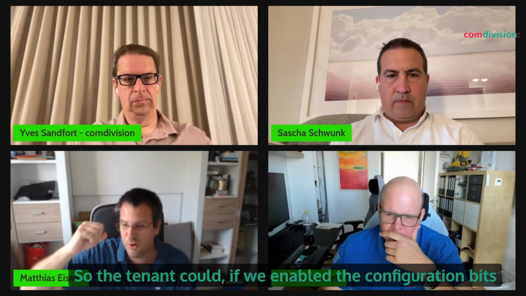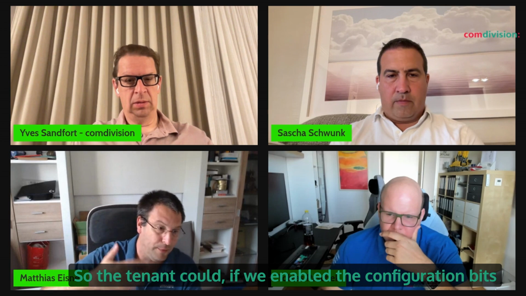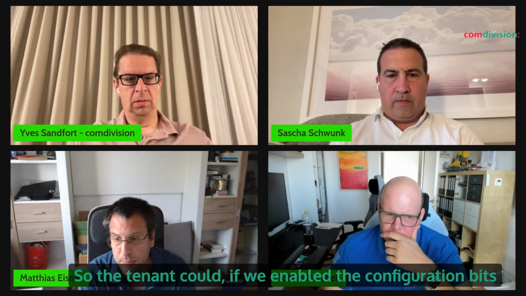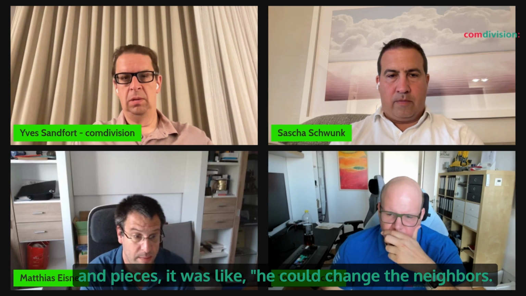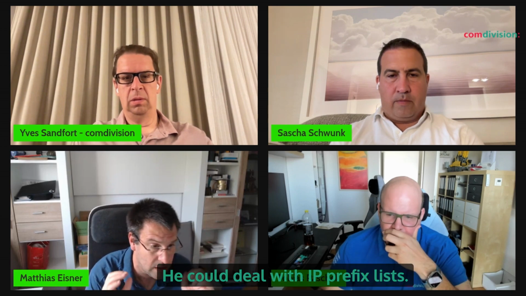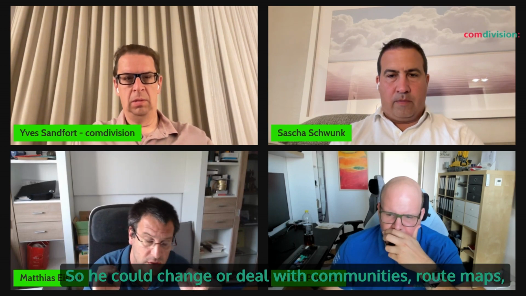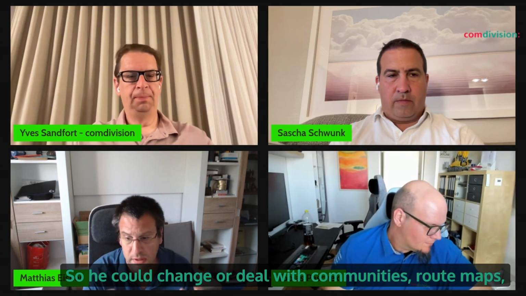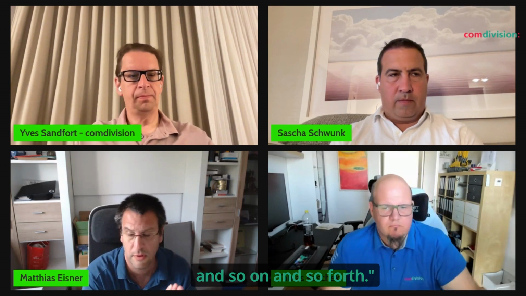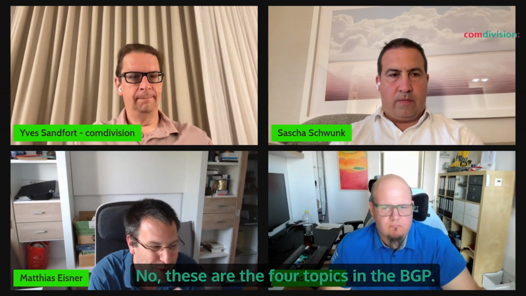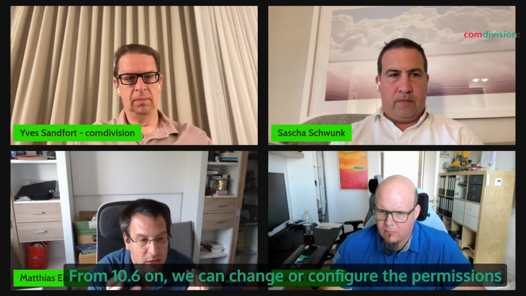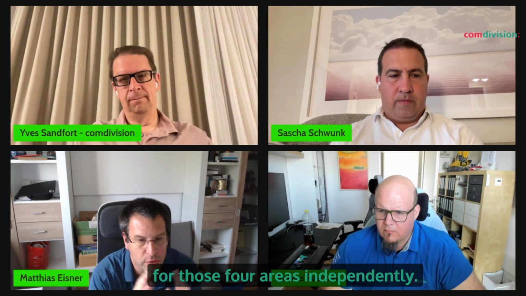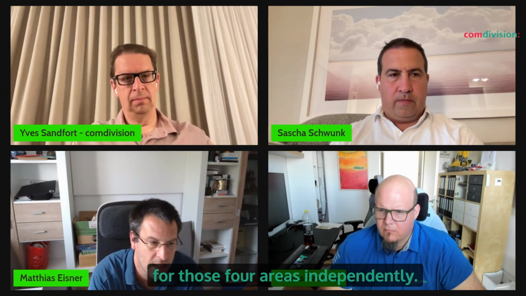So the tenant could, if we enabled the configuration bits and pieces, change the neighbors. He could deal with IP prefix lists. He could change or deal with communities, route maps, and so on and so forth. These are the four topics in the BGP. From 10.6 on, we can configure the permissions for those four areas independently.